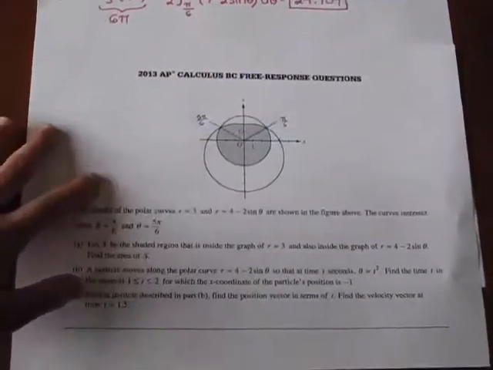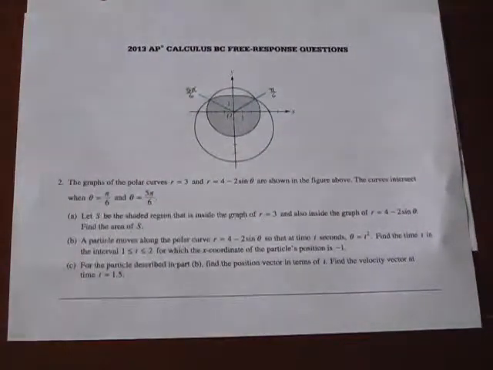And for problem B, it says a particle moves along the polar curve r equals 4 minus 2 sine theta, so that at time t seconds, theta equals t squared. Find the time t in the interval from 1 to 2 for which the x-coordinate of the particle's position is -1.